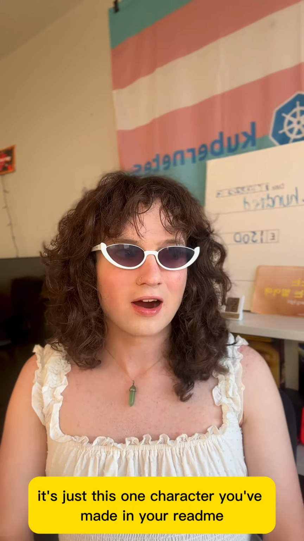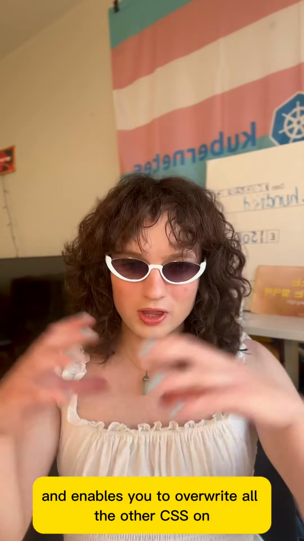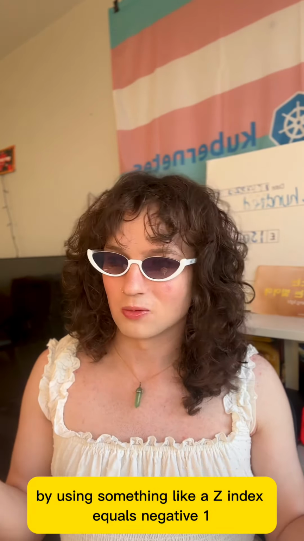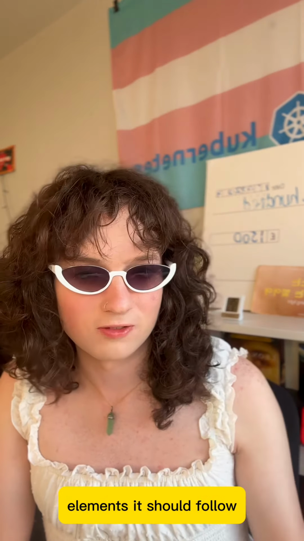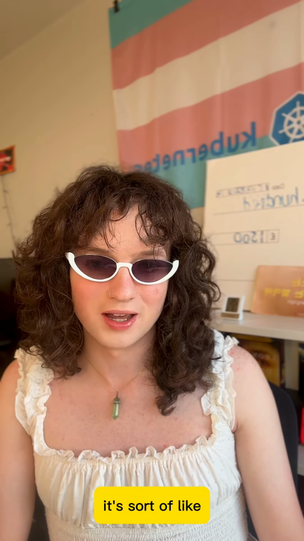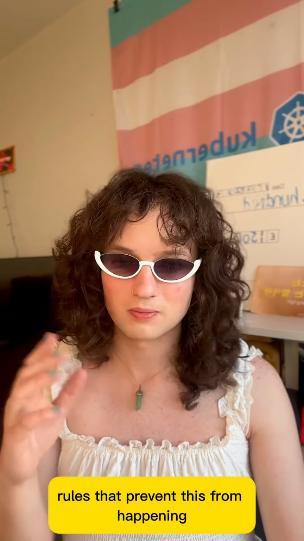It's just this one character you've made in your README is not fine, and it enables you to override all the other CSS on GitHub by using something like z-index equals -1. Z-index tells HTML which order of CSS elements it should follow. So GitHub probably starts at z-index 1, but if you use a -1, it's sort of like, do this one first and then ignore all the other CSS rules which prevent this from happening.